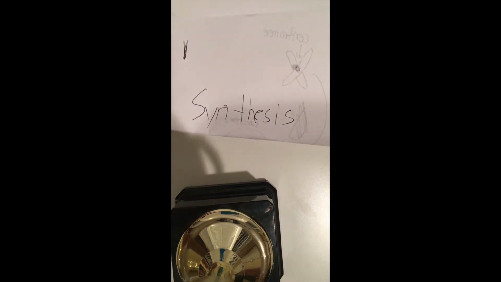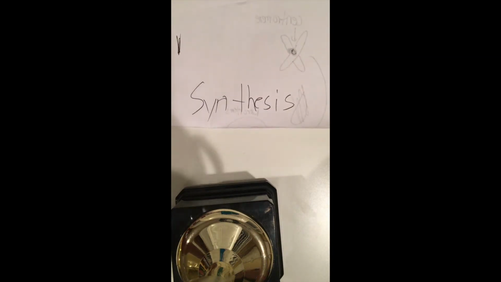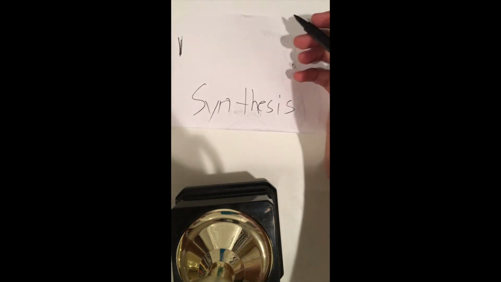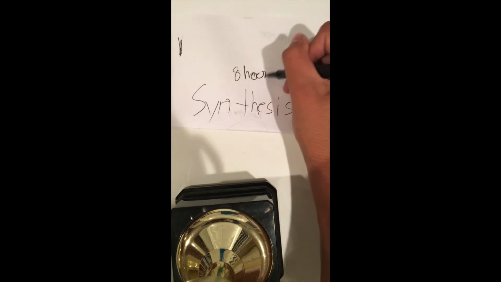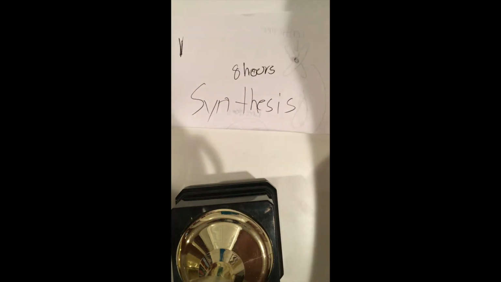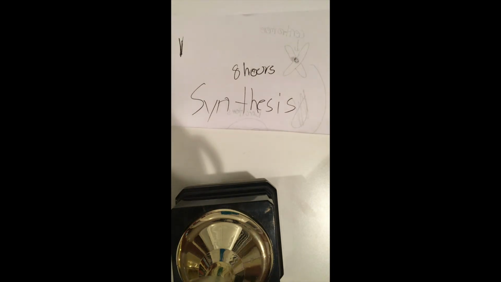So our next part of interphase is, as you were paying attention, synthesis. Synthesis is our second longest phase. Never mind the writing in the back, we'll get into that later. Synthesis consists of 8 hours, and the primary step during synthesis is replication of DNA.